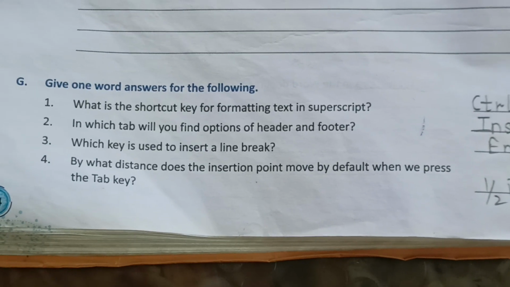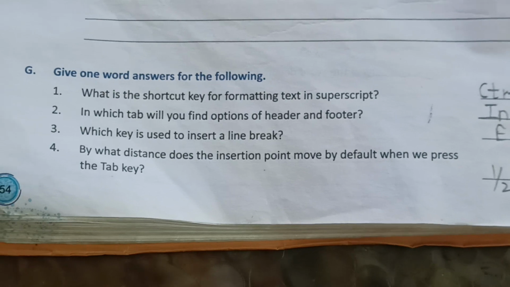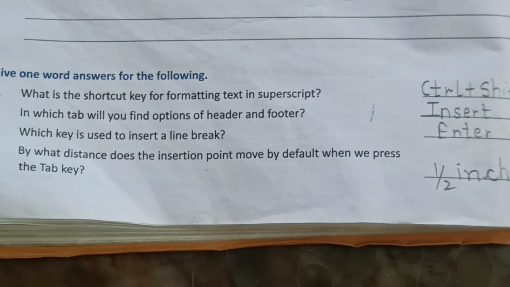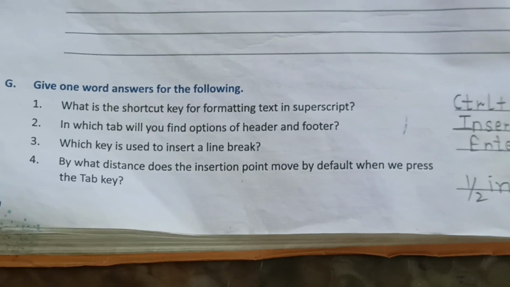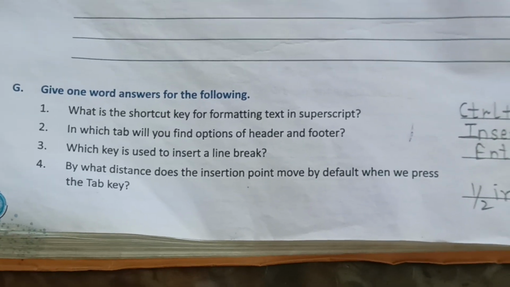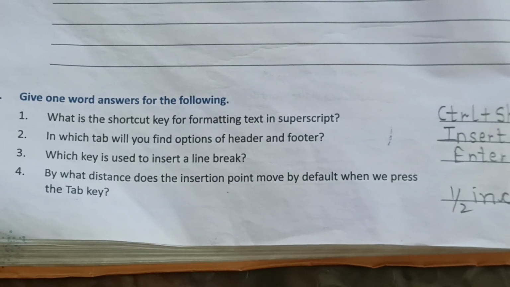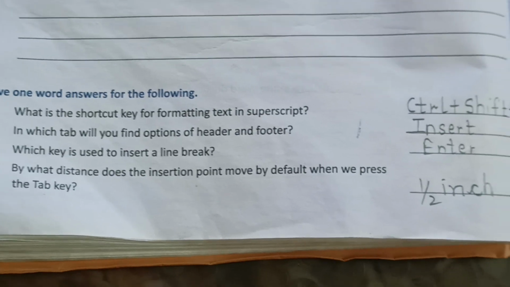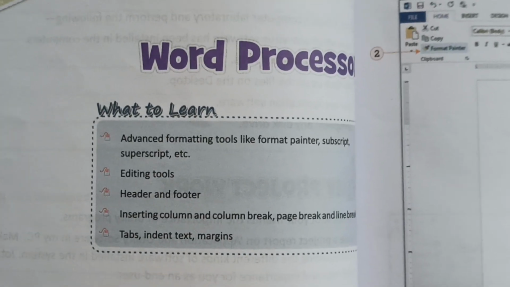Okay, number 2. In which tab will you find options of header and footer? The answer is Insert. Number 3. Which key is used to insert a line break? The answer is Enter. Number 4. By what distance does the insertion point move by default when we press the tab key? It's ½ inch.